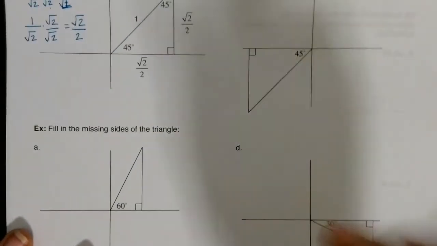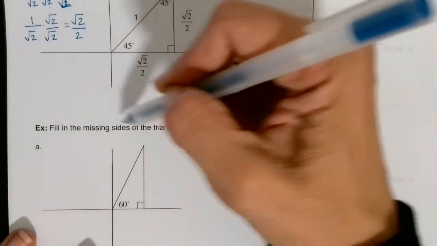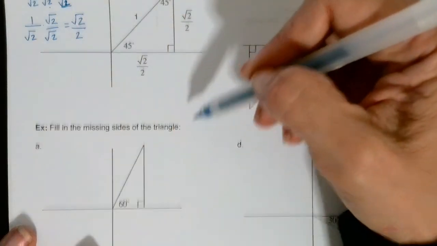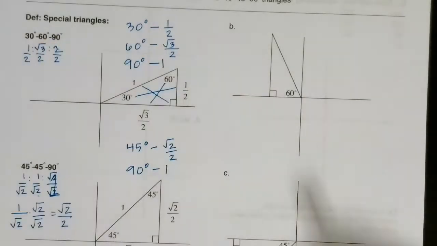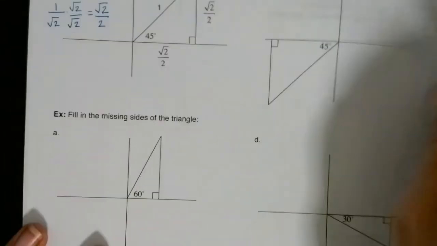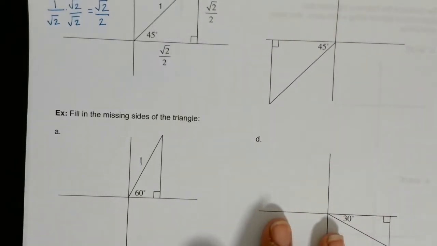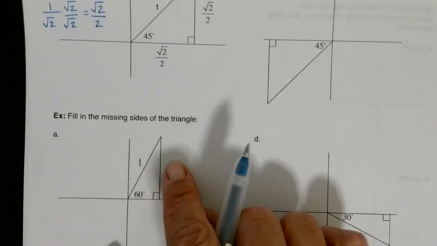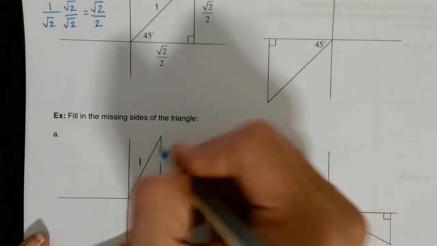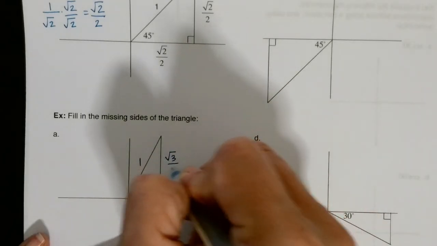Alright, this one says fill in the missing sides of the triangle. Oh, 60 degrees. 60 degrees is a special triangle angle. So I know this is a special triangle. If I know it's a special triangle, I know the hypotenuse is 1. Opposite 60 degrees is always root 3 over 2.